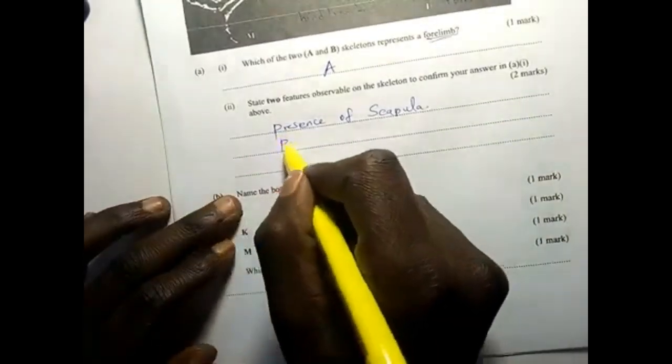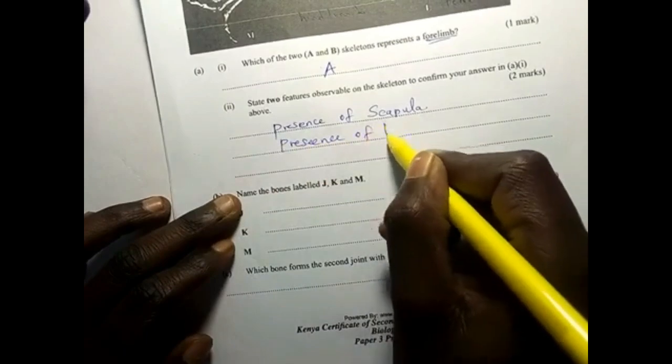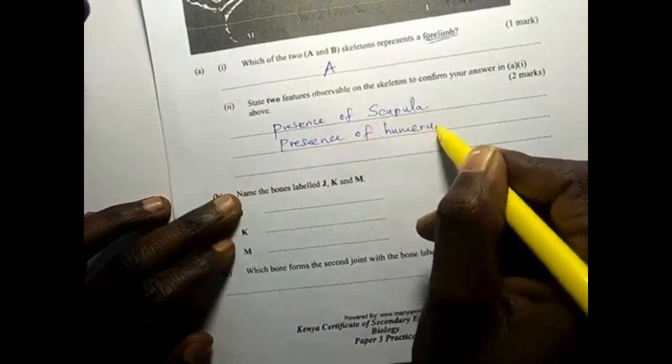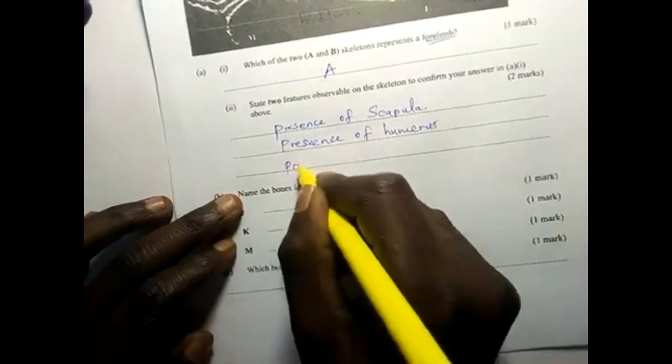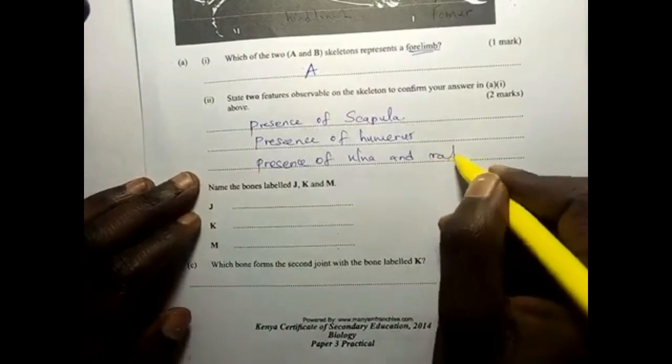Also, there is presence of humerus, presence of ulna and radius, and so on.